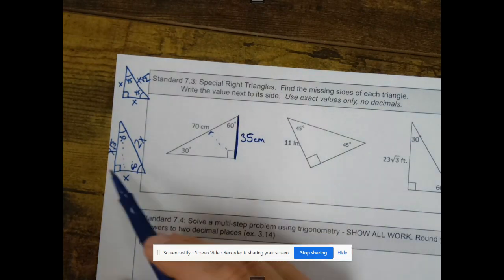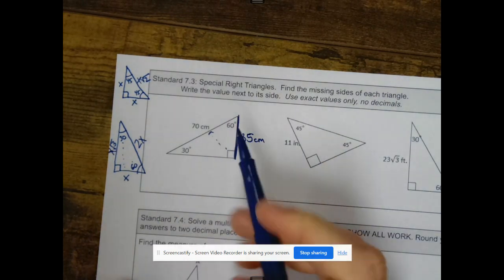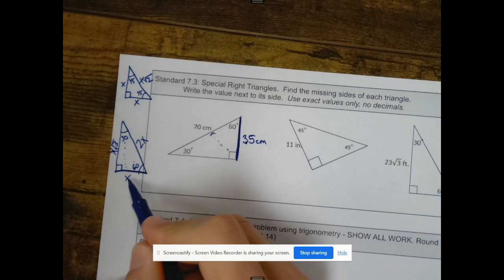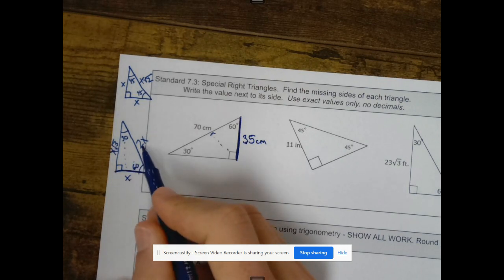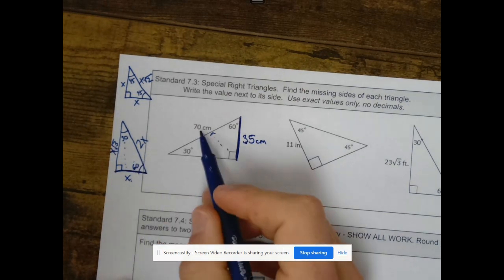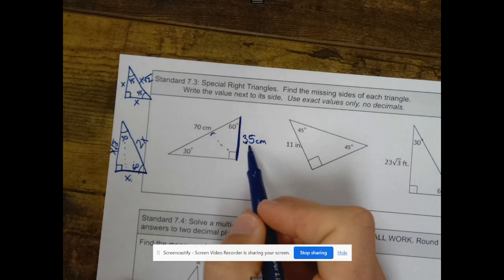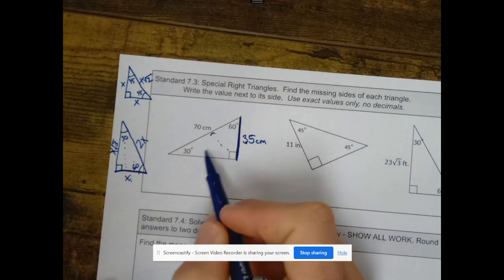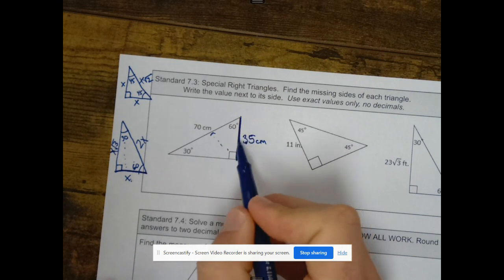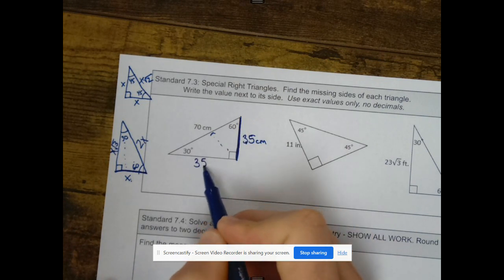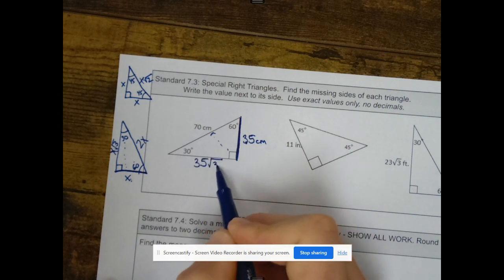If you look at this side right here, 35, is just like this side here. To go from the short leg to the hypotenuse, I double it. To go backwards, I halve it. Half of 70 is 35. Finally, to move to the long leg, opposite 60, I take my short leg, 35, and I multiply it times the square root of 3.